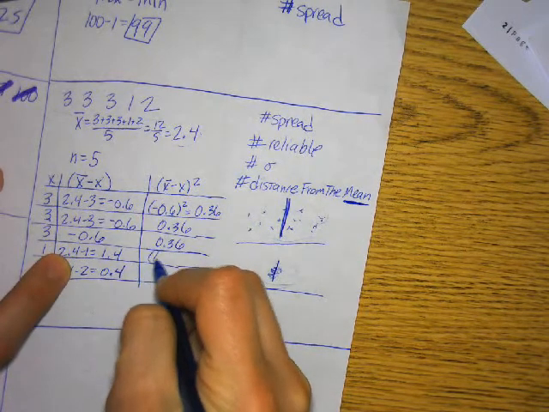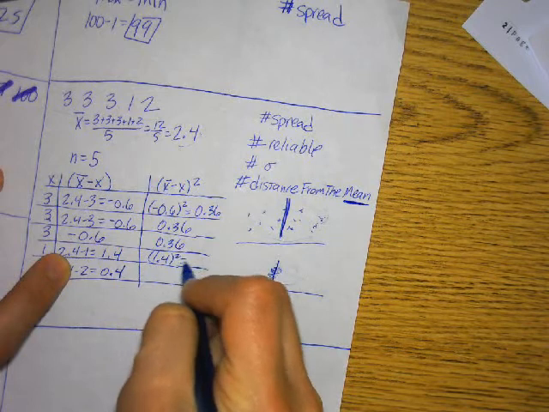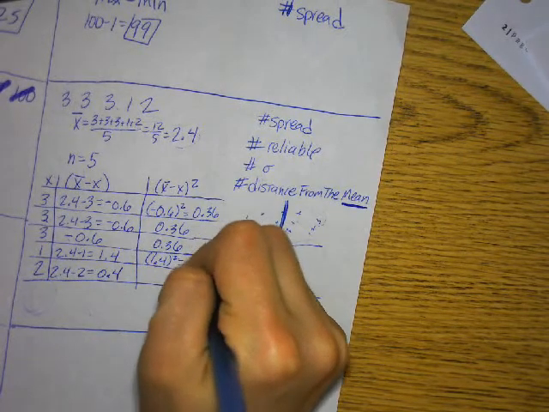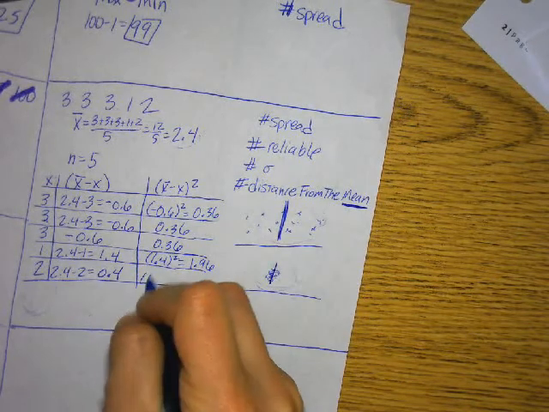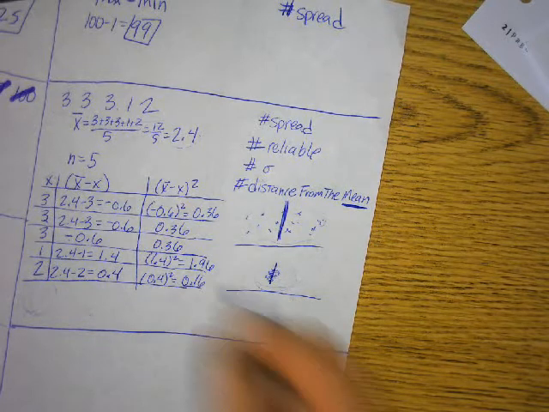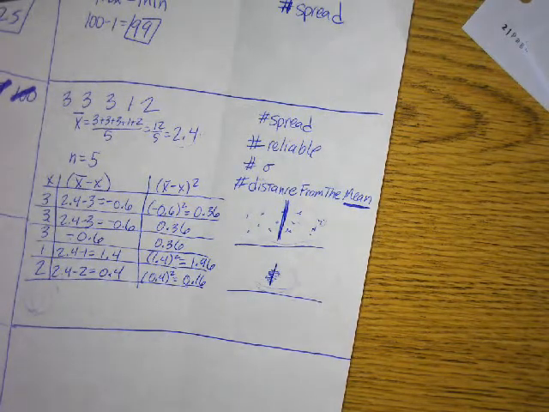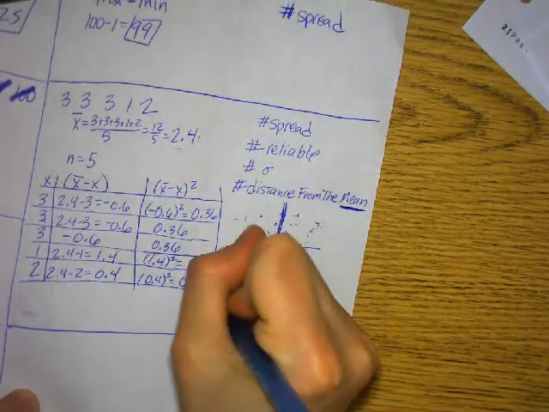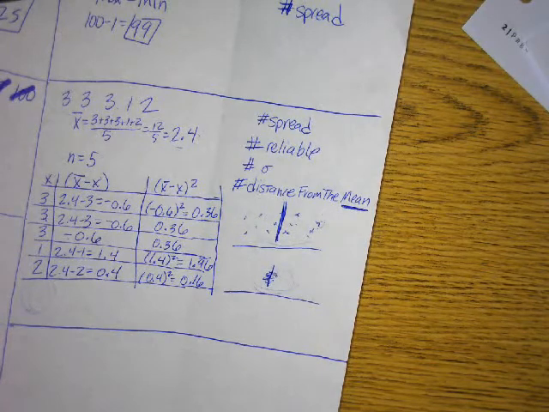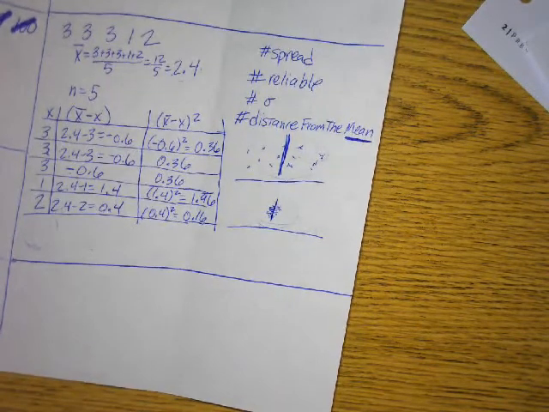This one's going to be 1.4 squared, which is 1.96. And this one will be 0.4 squared, which is 0.16. How's that? You guys with me now?